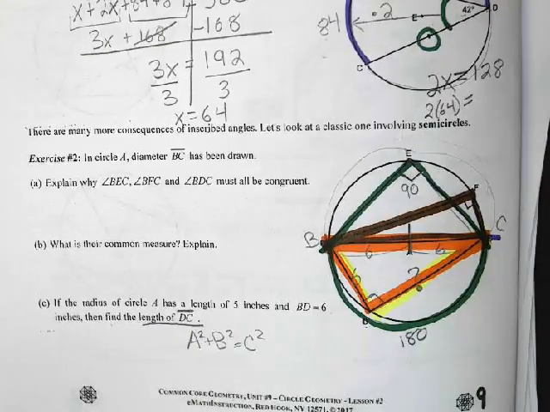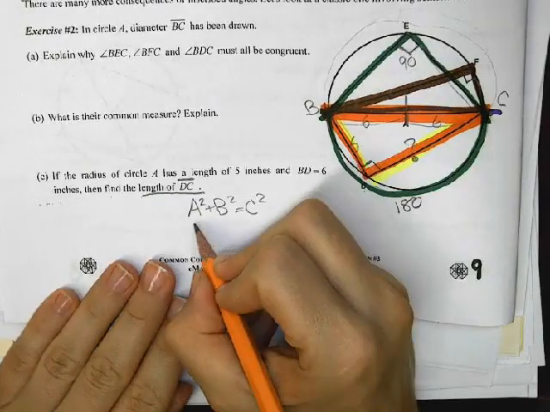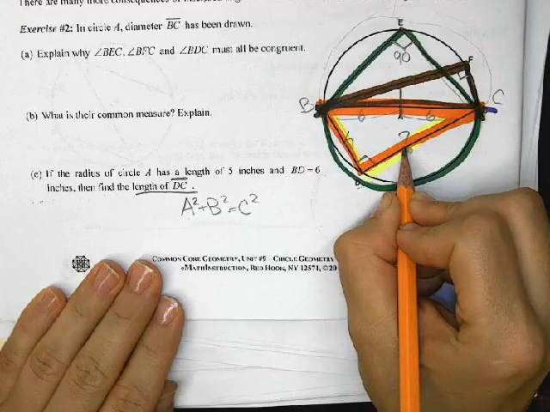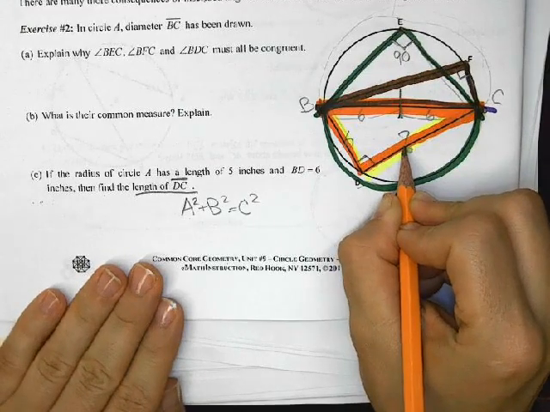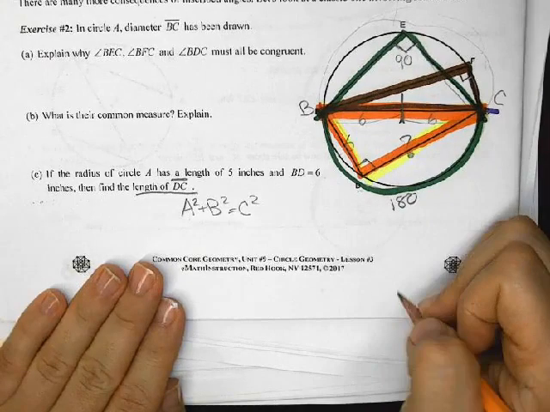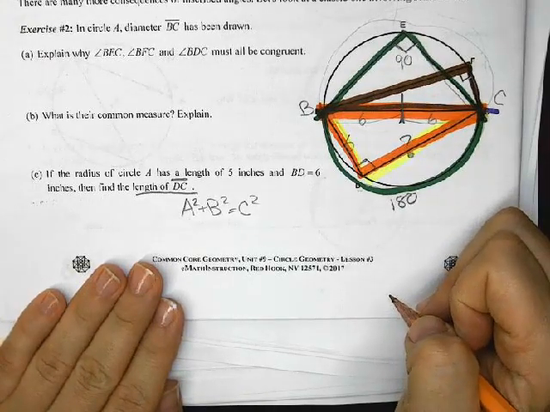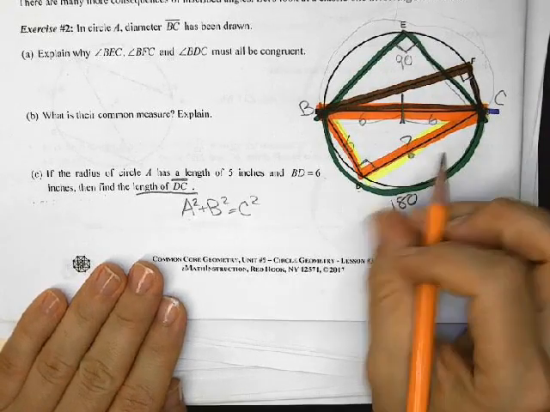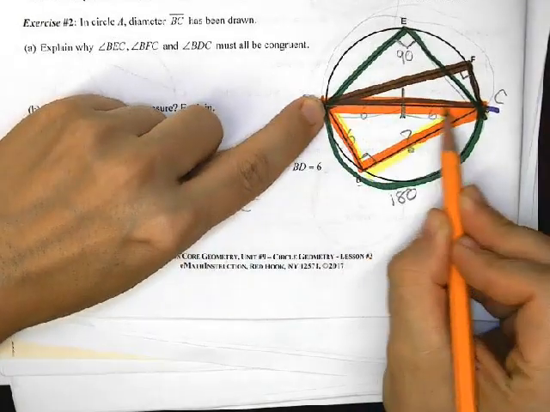And a is 6, or a could be your x, it does not matter. But what's the c in the orange? I like the hypotenuse. It is the hypotenuse. C is the hypotenuse, which is all of the diameter.